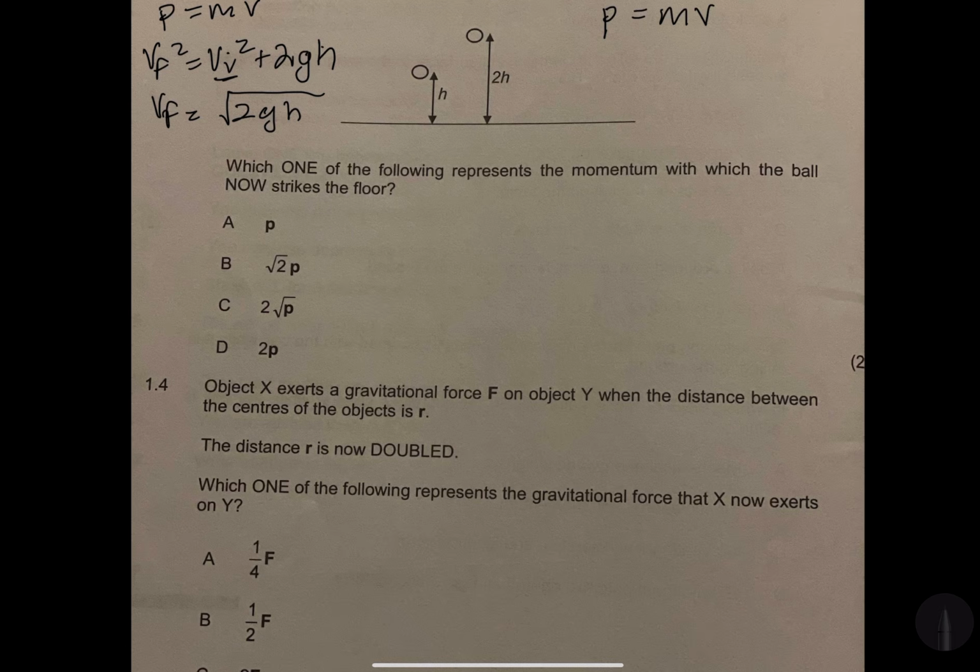So the momentum would be mass times that velocity, the square root of 2gh. That's the initial momentum, right?